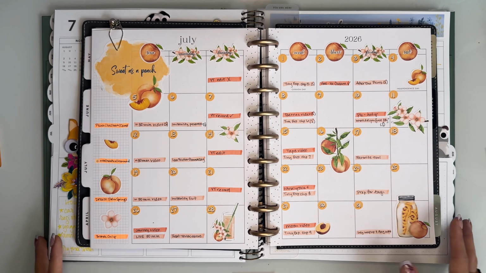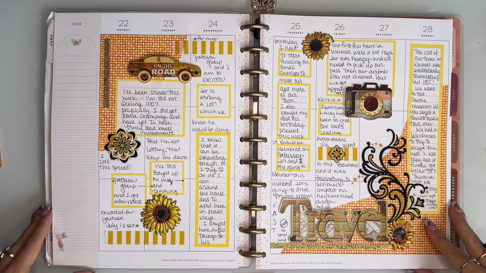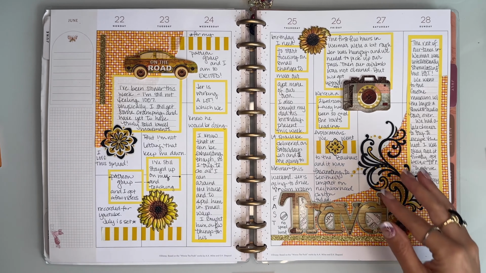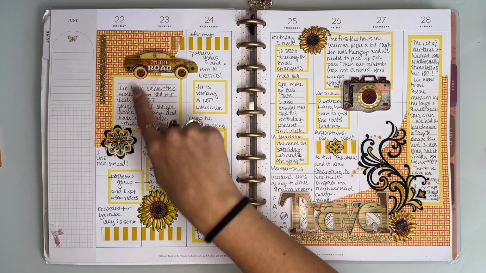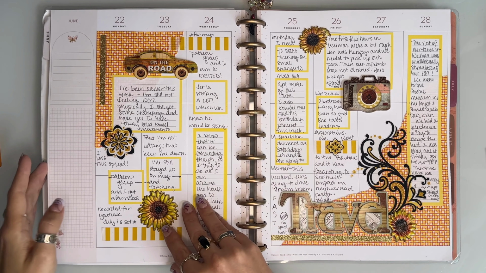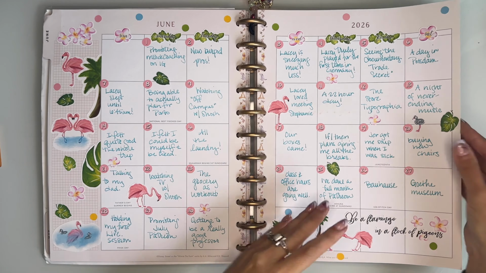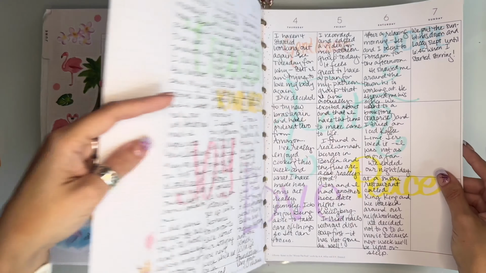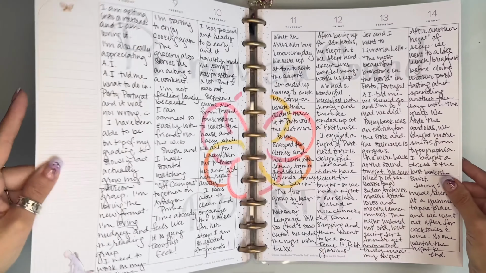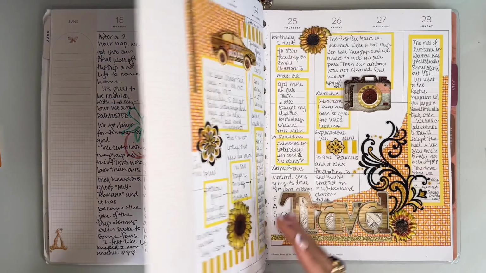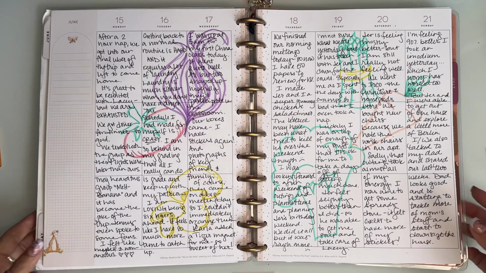Then weekly spreads. Here's a weekly option. This is my journal, and so you can see that I write just a little bit each day. You could also see a monthly where I write one thing I appreciate or I'm thankful for each day. These are just different ways that you can use a spread, a weekly spread.